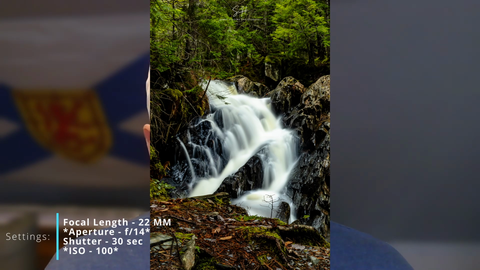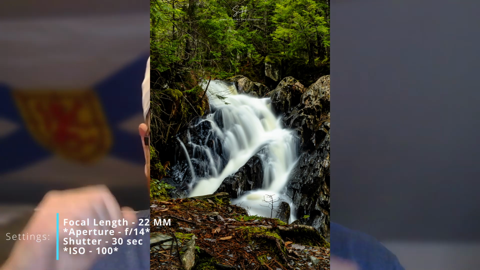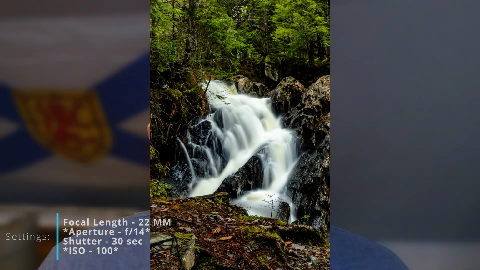We just had some rain here in the Maritimes, which we really needed. It's been dry, so the waterfall was just pounding away this day. This is just supposed to be a small brook. Look at that motion there. Crazy.